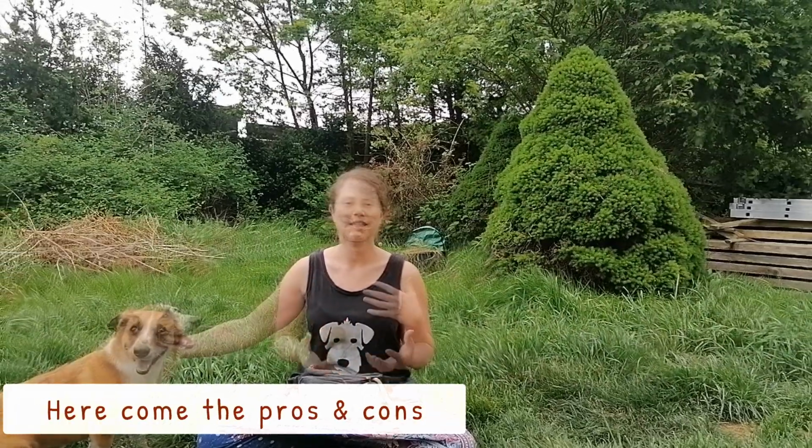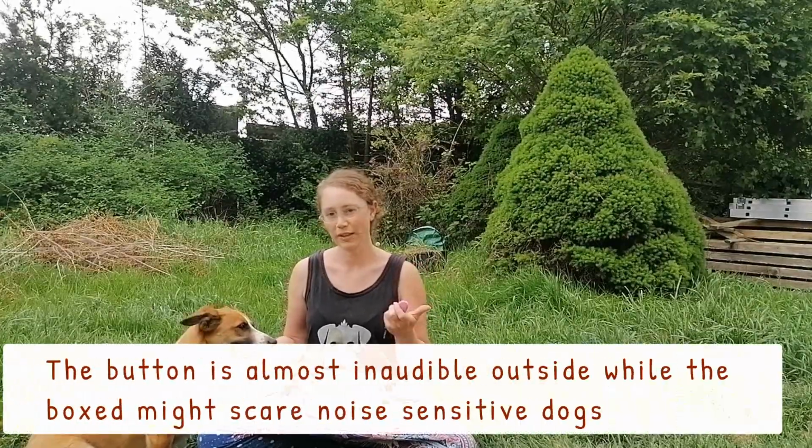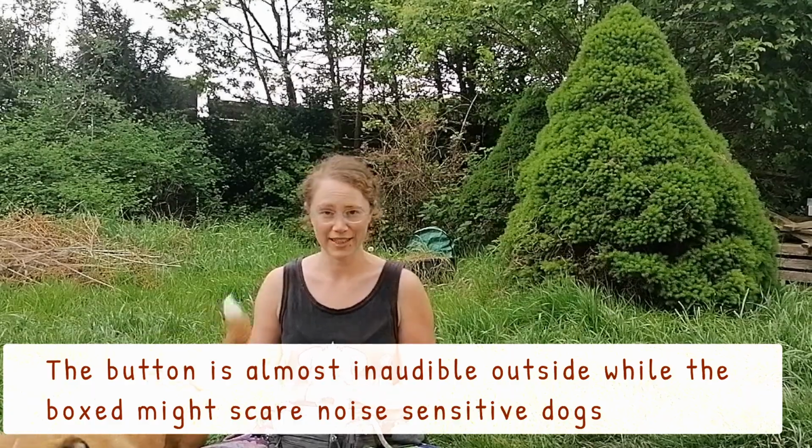A clicker is always the same sound. And you can have different ones. They are different sounds. One is louder than the other. So these boxed clickers are louder than these button clickers. But that sound always stays the same. Whenever you use the same clicker, you have the same sound.